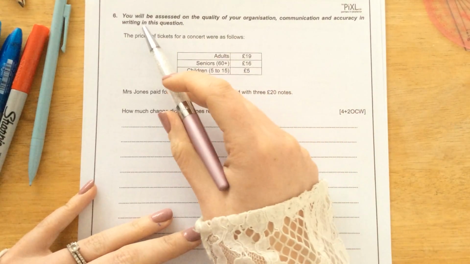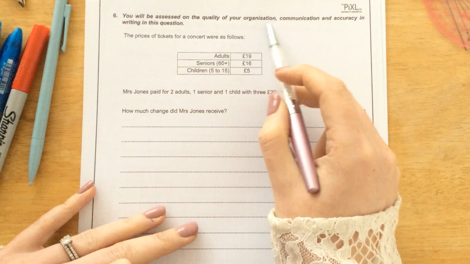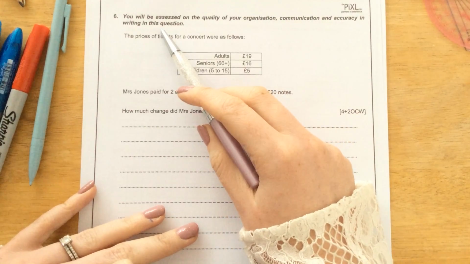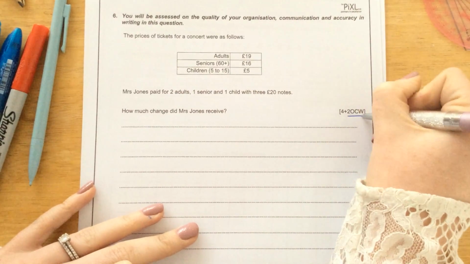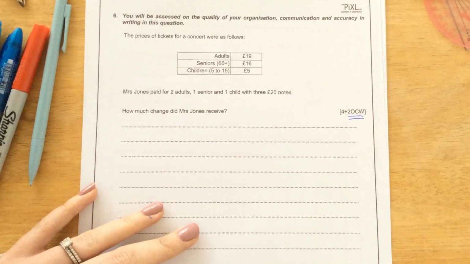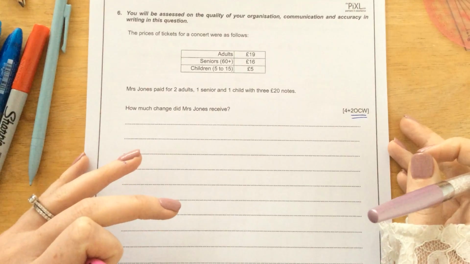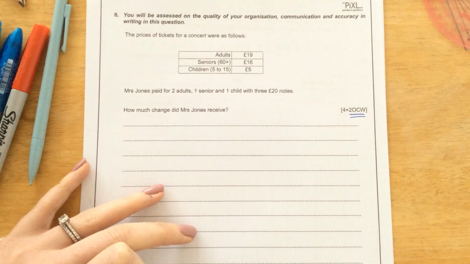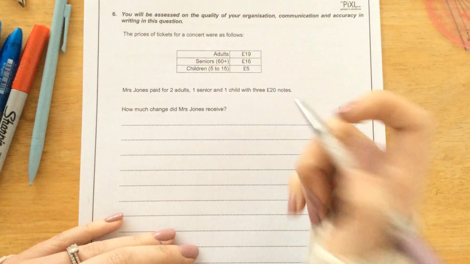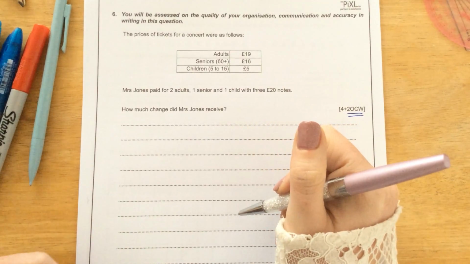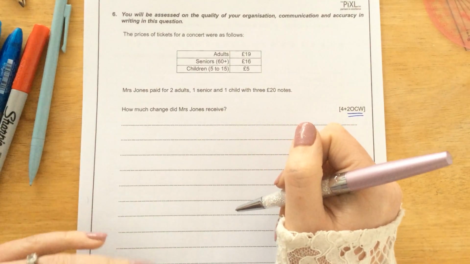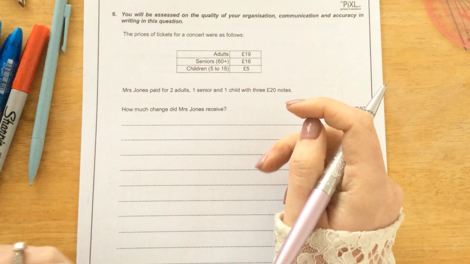Question 6. You will be assessed on the quality of your organisation, communication and accuracy in writing in this question. So that's where the 2 OCW marks come from. So we're going to try and write as little as possible and make sure we don't make any mathematical or grammatical mistakes because we don't want them taking the marks off us. And we need to make sure we tell the examiner at each stage of our workings what we are doing to make it really, really clear.